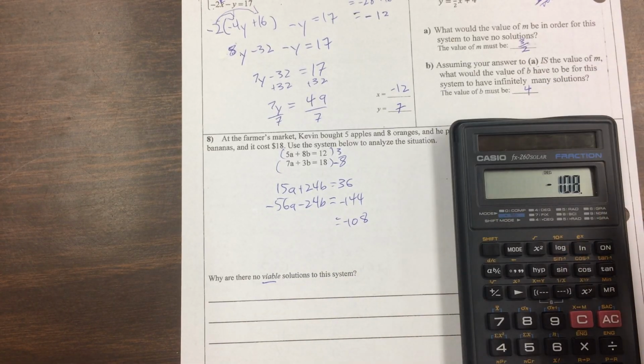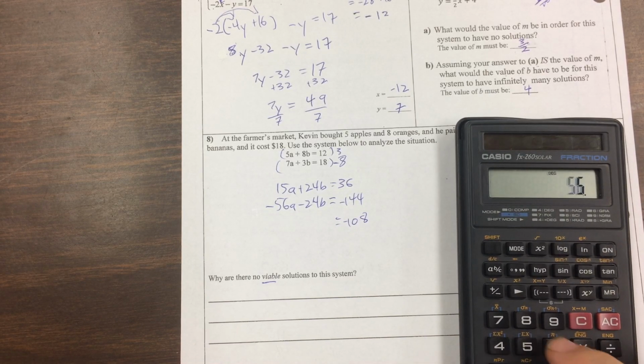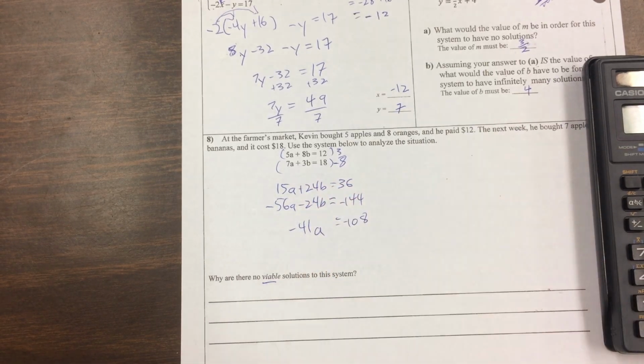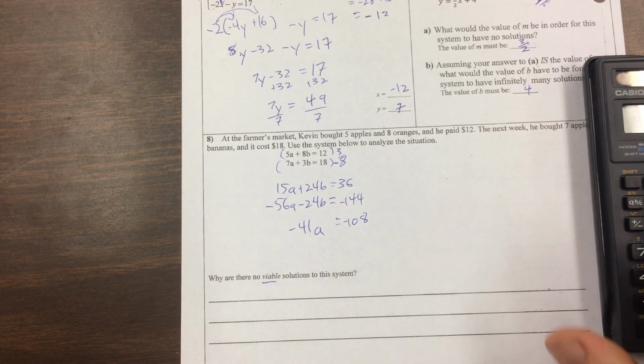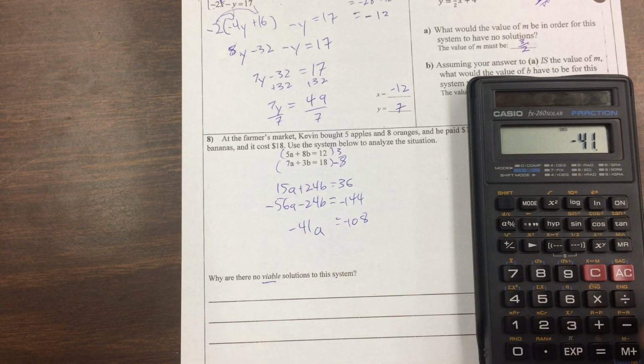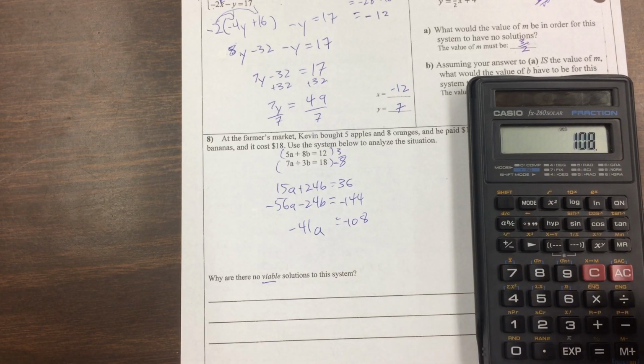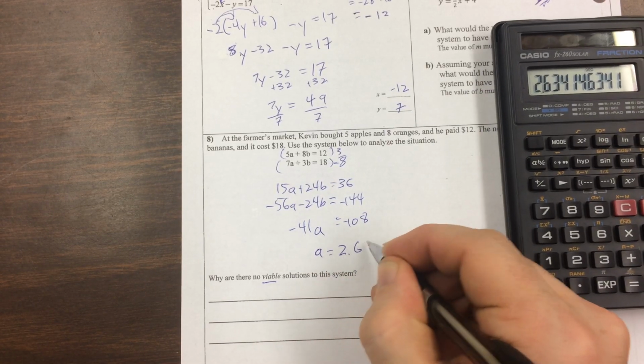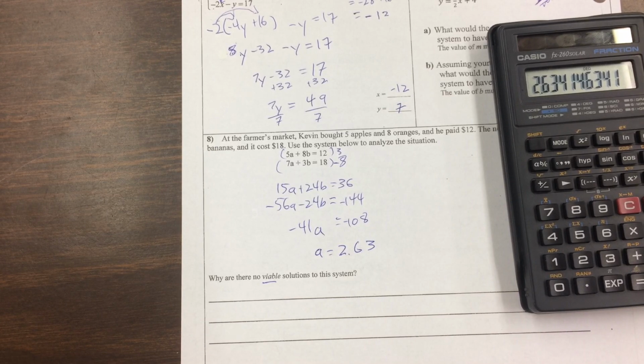And 15 minus 56 equals negative 41. So 108 divided by 41. So a equals 2.63.